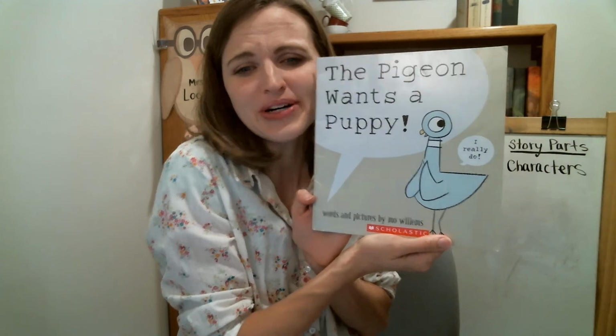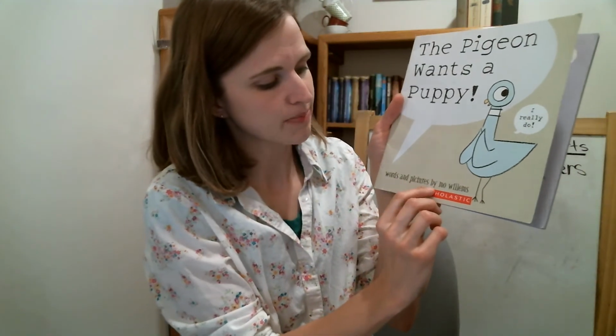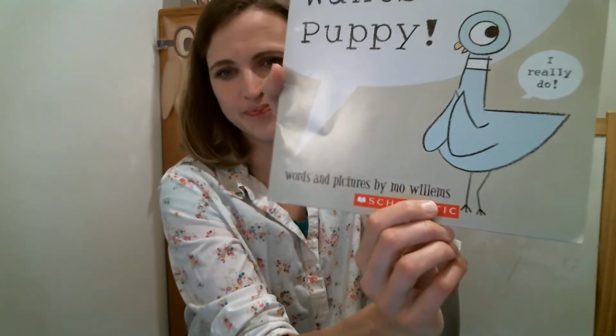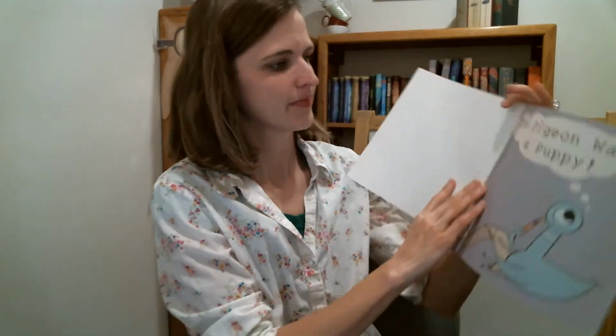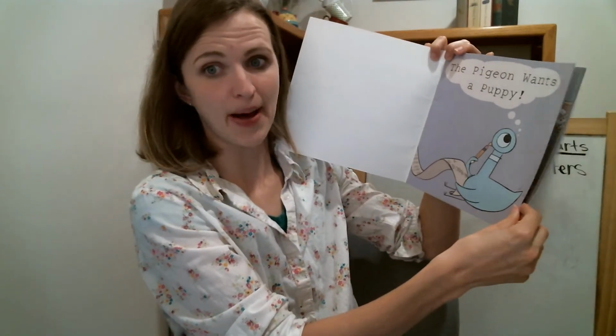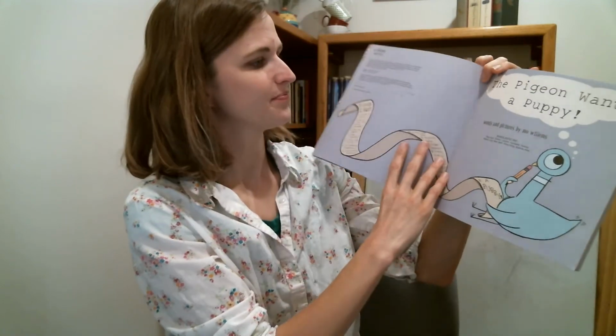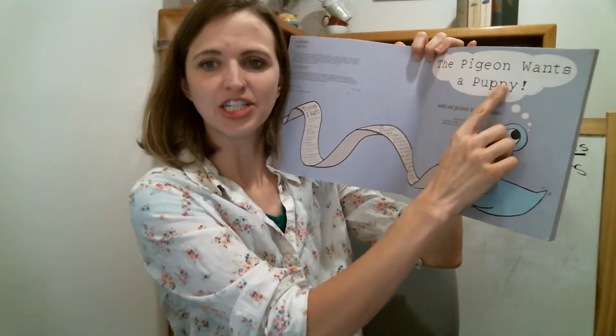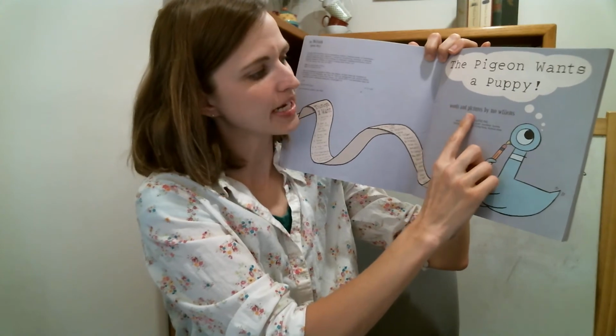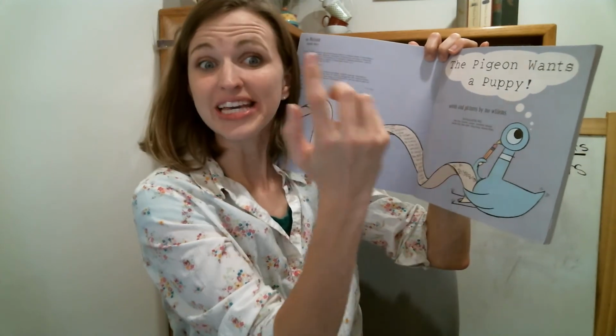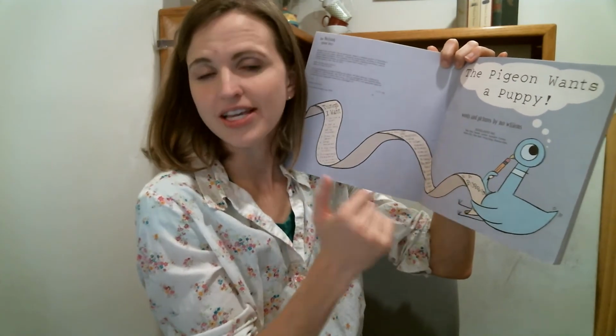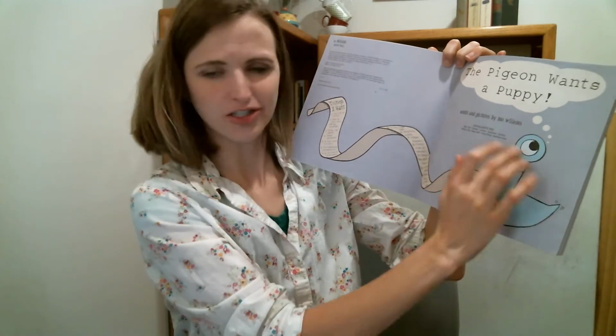The Pigeon Wants a Puppy. Words and Pictures by Mo Willems. So he is the author, he made the words, and the illustrator. He drew the pictures.